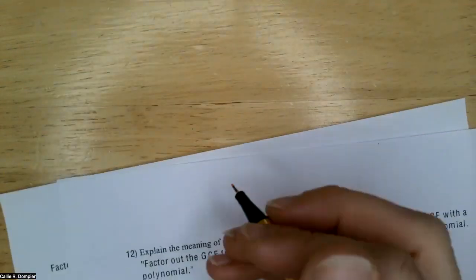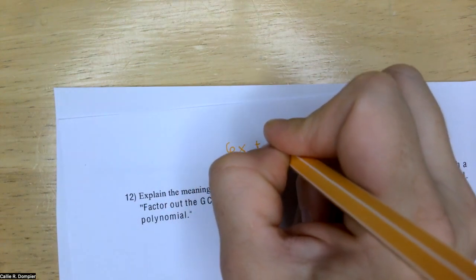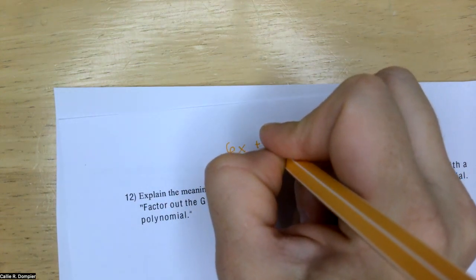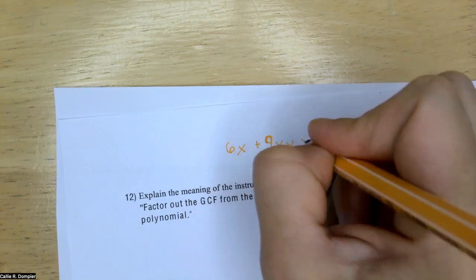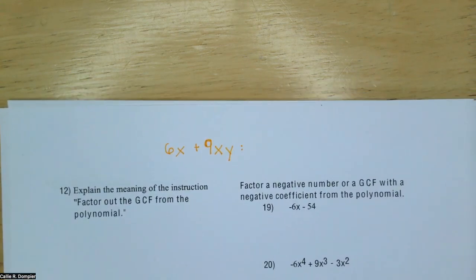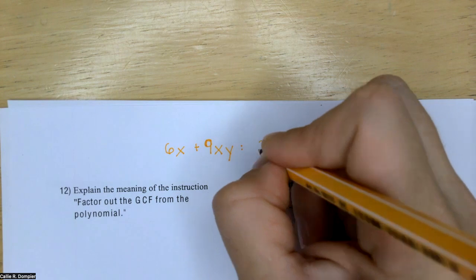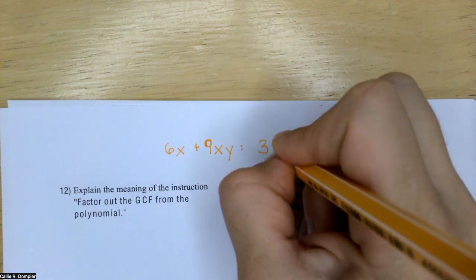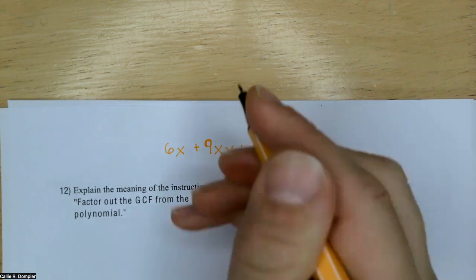So if I had 6x plus 9xy, I need the greatest common factor. 6 you can divide by 3, 9 you can divide by 3. You can factor out an x. So, oh, sorry, the greatest common factor is 3x.